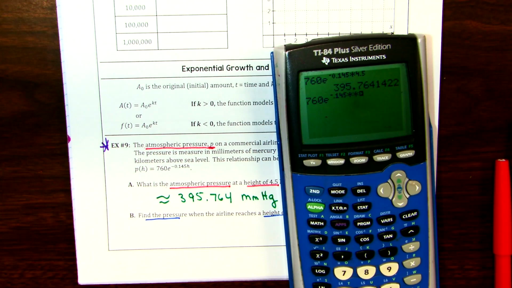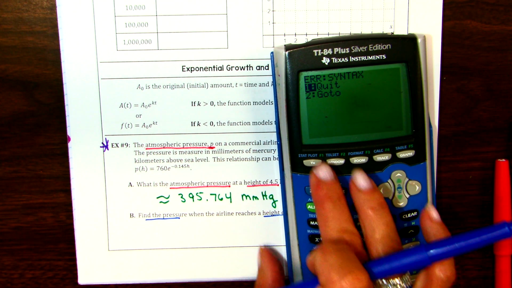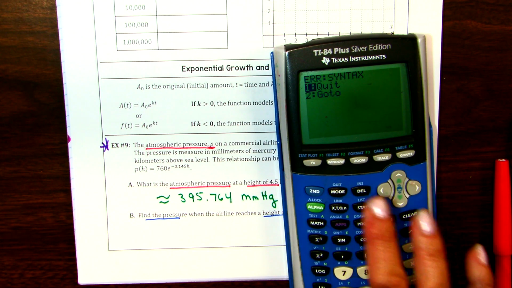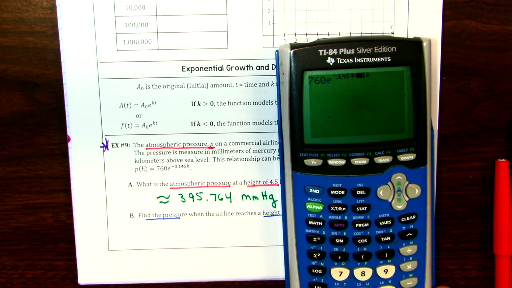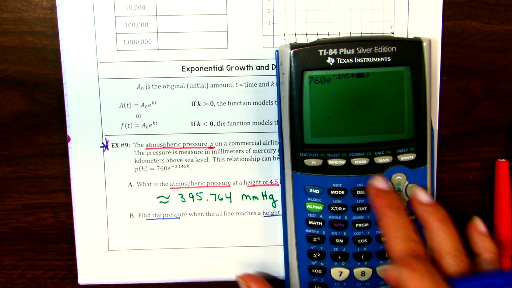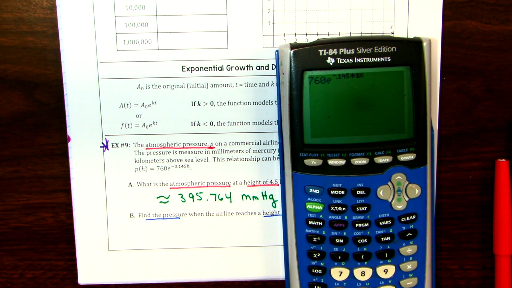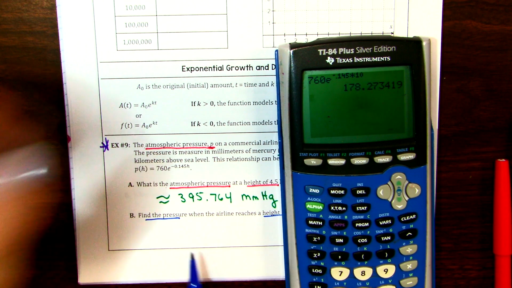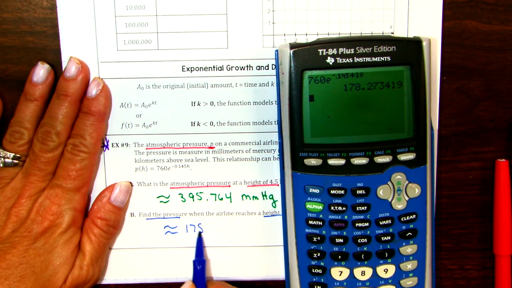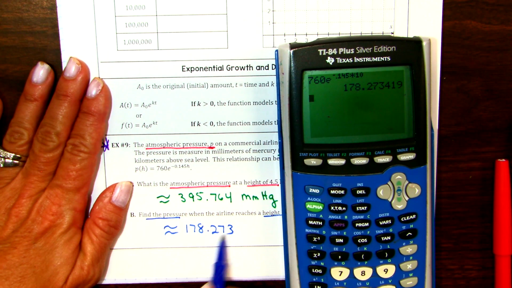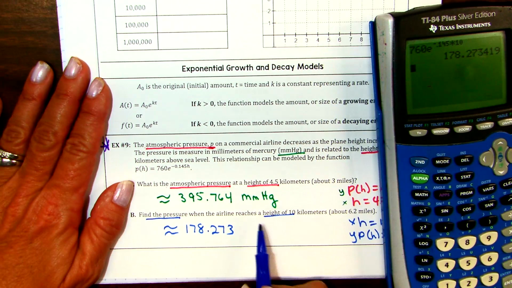Times 10, enter. What did I do? I did. Go to, oh, thank you. So let me delete that. Okay, sorry about that. Thanks for catching that. Enter. And then we get approximately 178.273 mmHg.